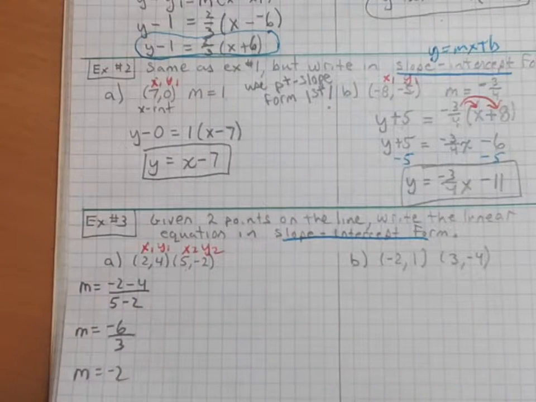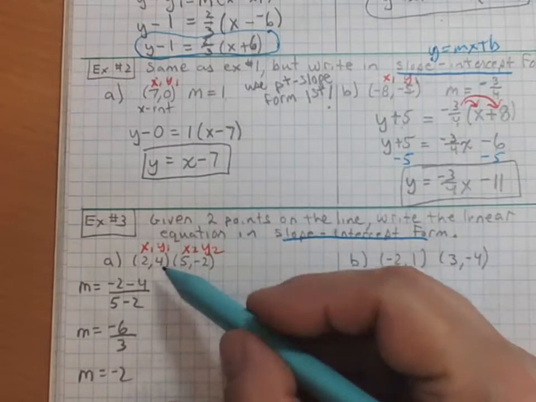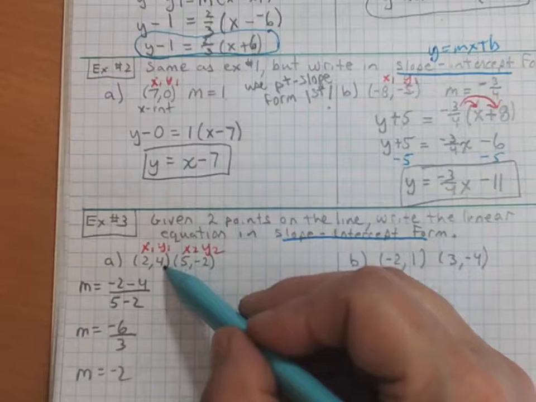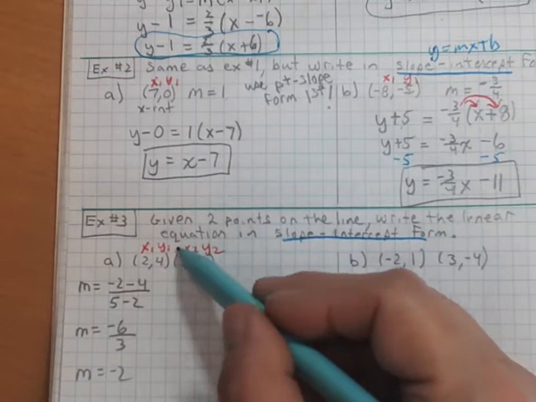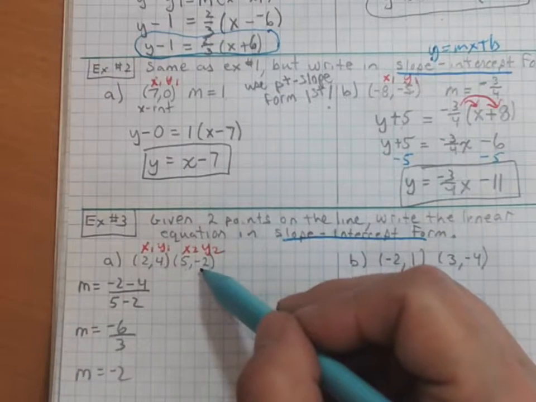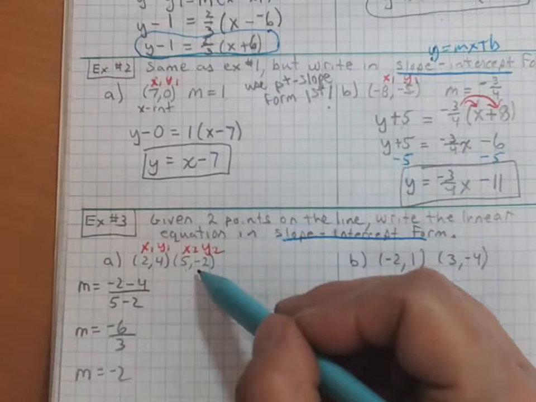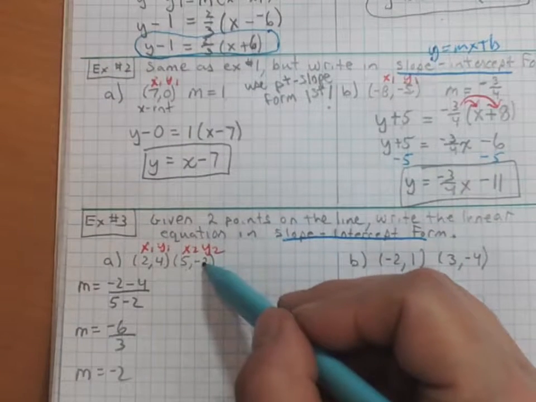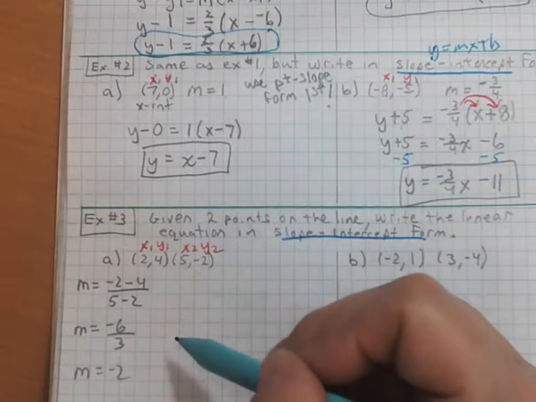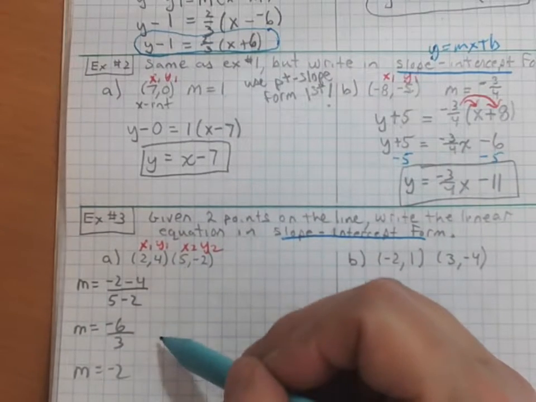All right, so now I have the slope of the line. And I'm going to use, by convention, the first point, x1, y1. I could use x2, y2, and I will end up with the same equation. It doesn't matter which one you pick. But I'll start with the first one since we use x1 and y1 in the formula.